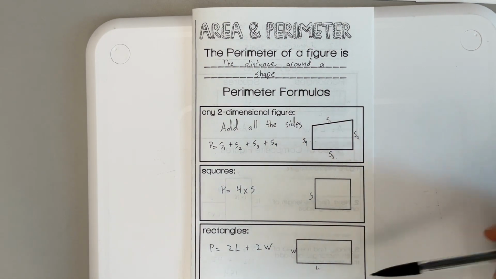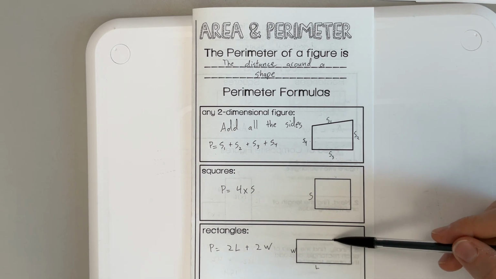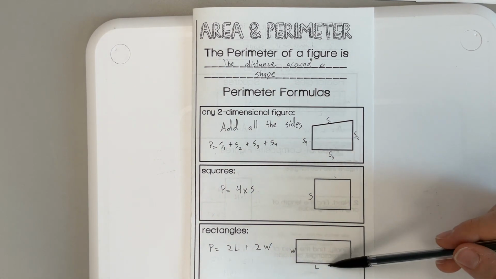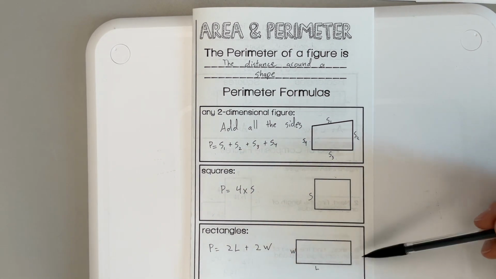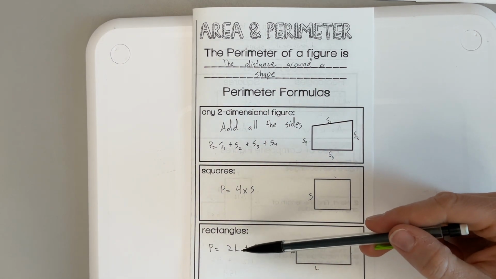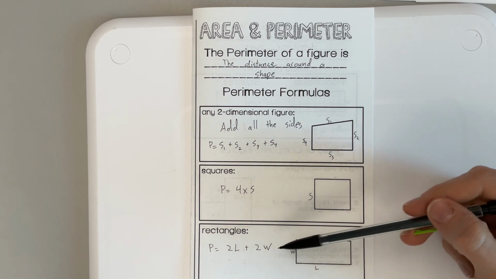Similar for rectangles, we have 2 sets of groups. We have 2 lengths and 2 widths. So instead of adding length plus width, we can say we have 2 lengths, so 2 times length, plus 2 widths, 2 times width.